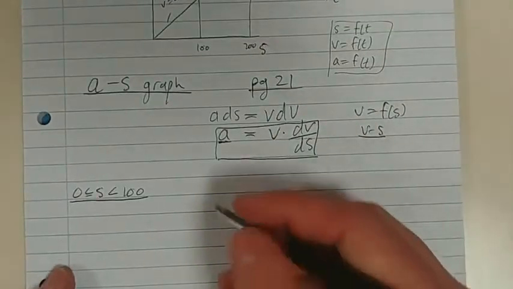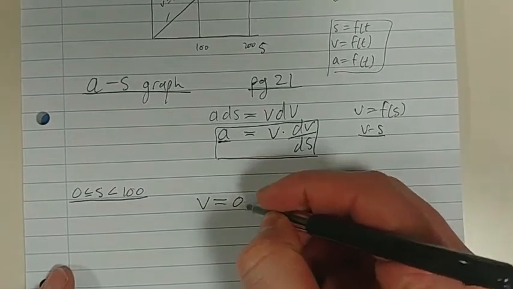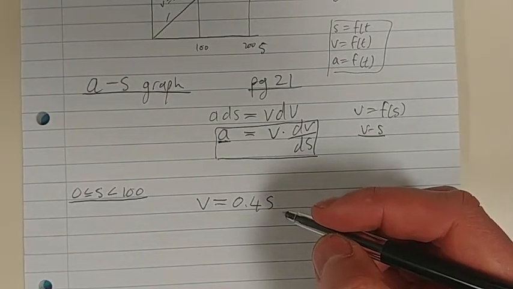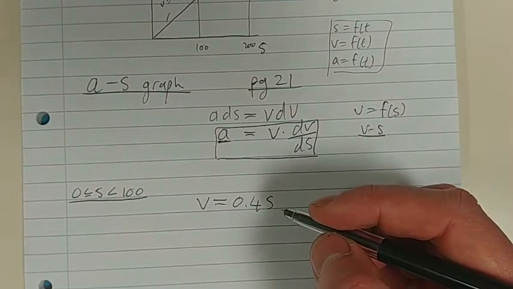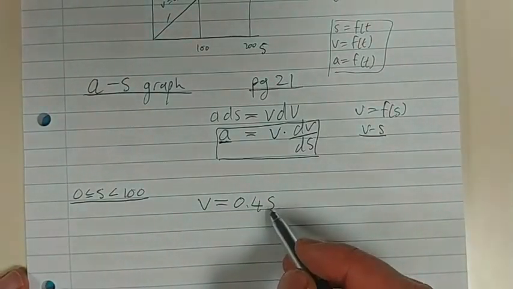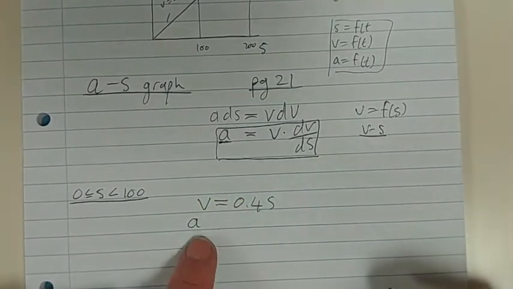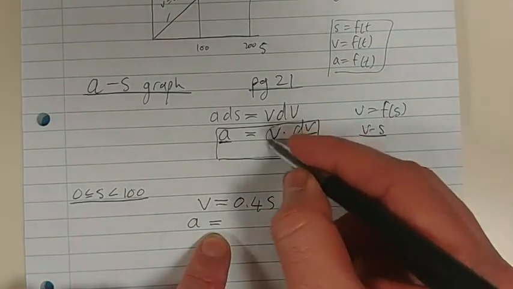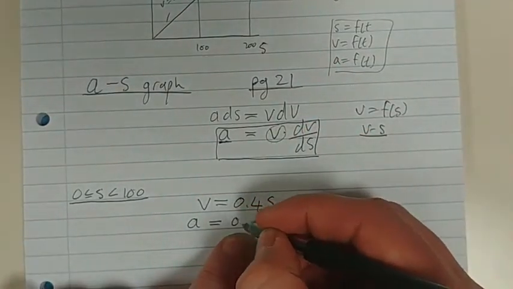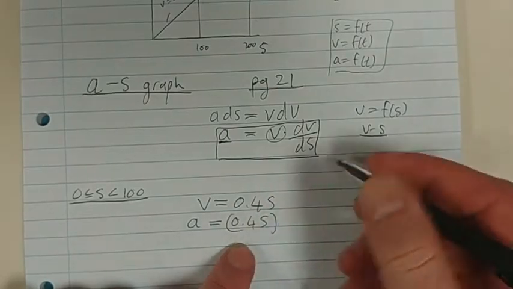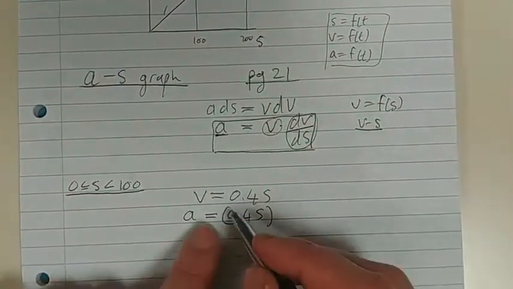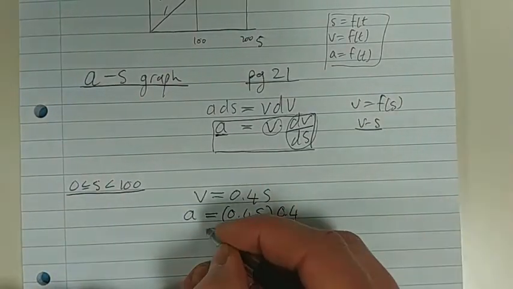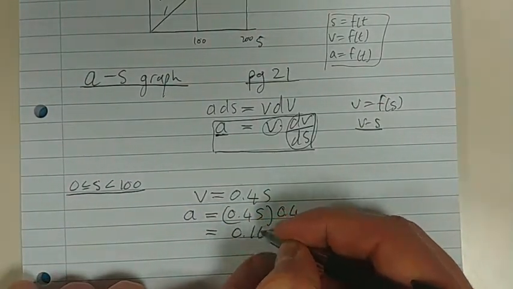What is our function? Our function is V is 0.4s. Let me just get it again. This is problem 1272. So we're looking for a, which is v times dv/ds. So what is v? It is this, 0.4s. And what is dv/ds of this? It's just 0.4. So we are going to have 0.16s.